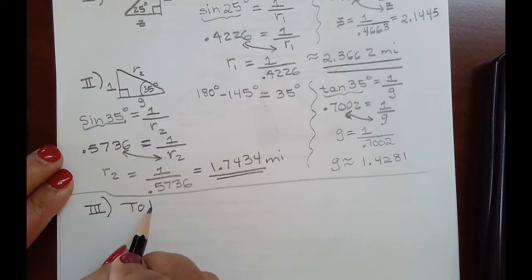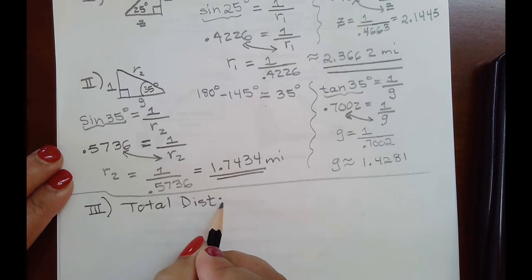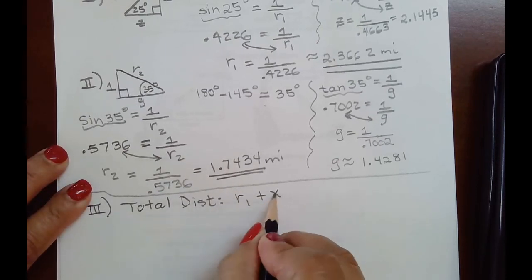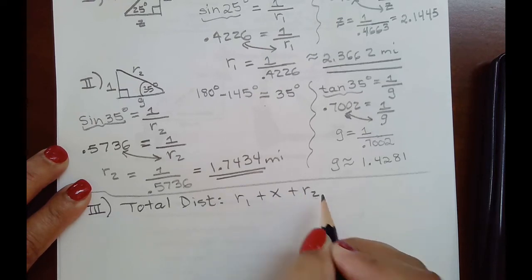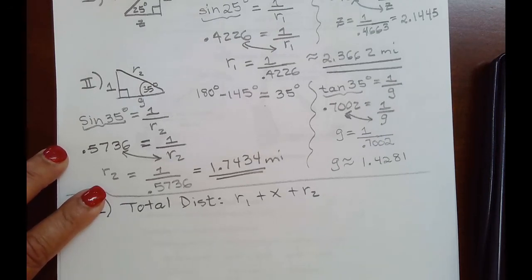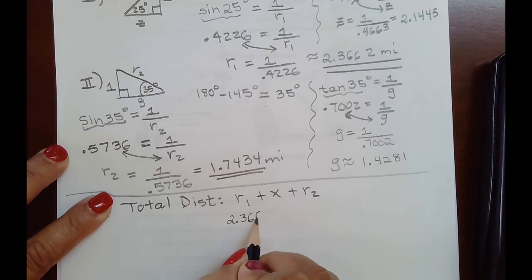So, total distance is now R1 plus the x to go across plus R2, and that was, let's see, R1 was 2.3662.